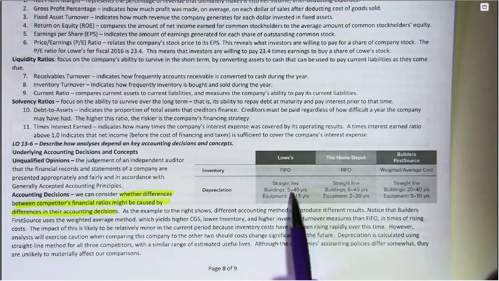If you remember Chapter 9 with regard to depreciation, if a company uses a different type of depreciation, again, it can affect the bottom line. So sometimes a difference in ratios or just flat out a difference in their net income can be caused by a difference in accounting decisions in terms of the policies they decide to elect.